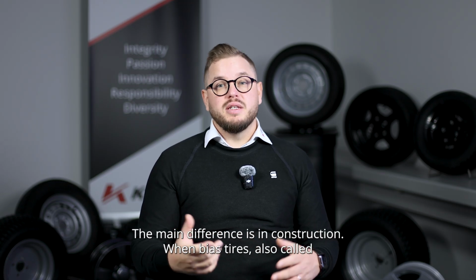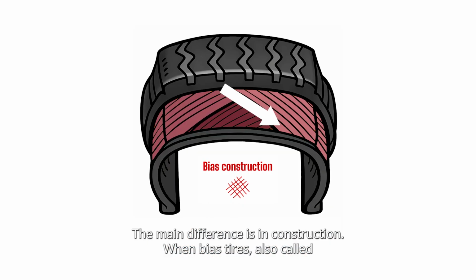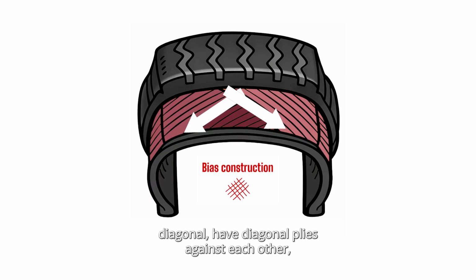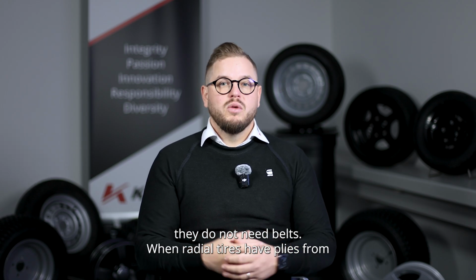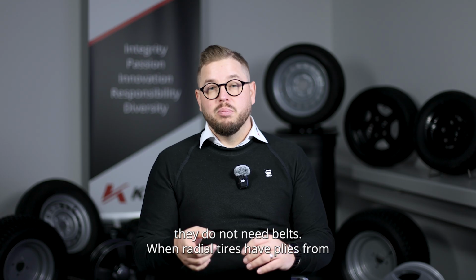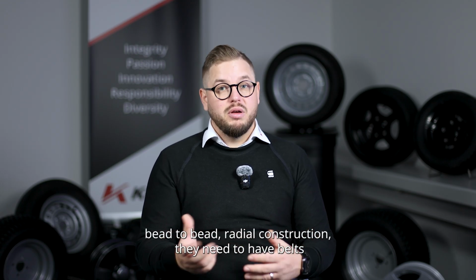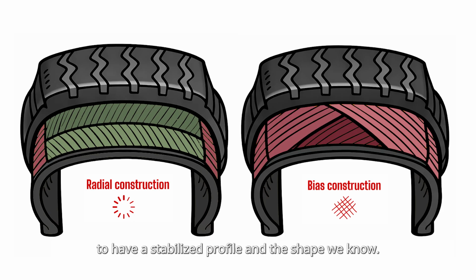The main difference is in construction. Bias, also called diagonal, tires have diagonal plies against each other, and they do not need belts. Radial tires have plies from bead to bead, radial construction, but they need belts to stabilize the profile and the shape which we know.